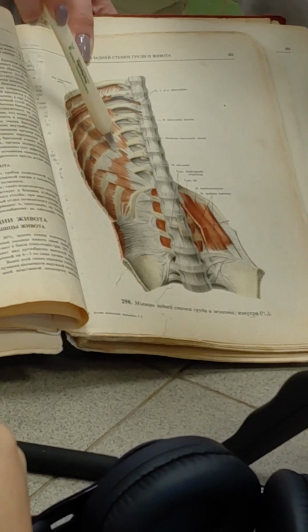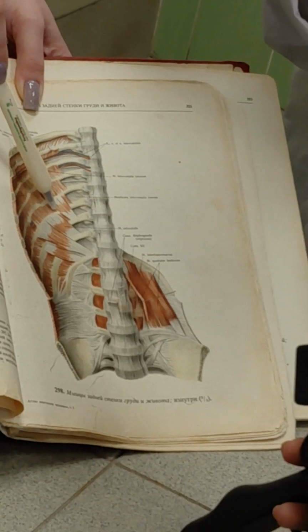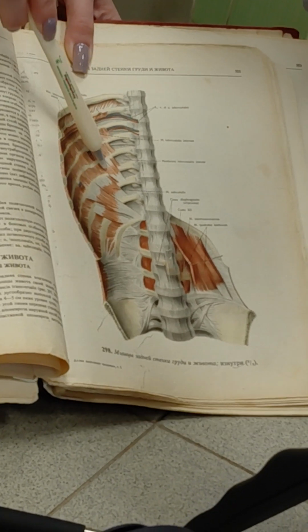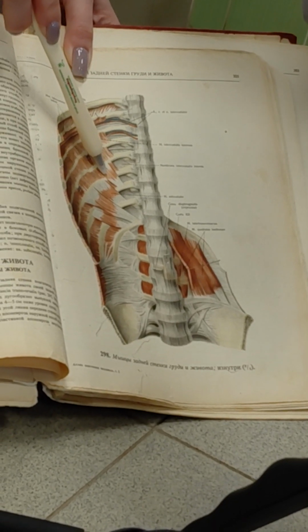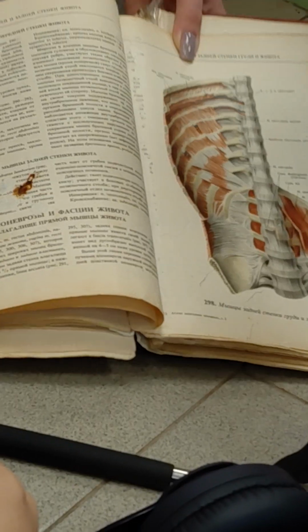So they go like musculi intercostales interni, and have a similar function. They take part in exhalation, lowering the rib. And about deep muscles, this is all. Understand deep muscles?